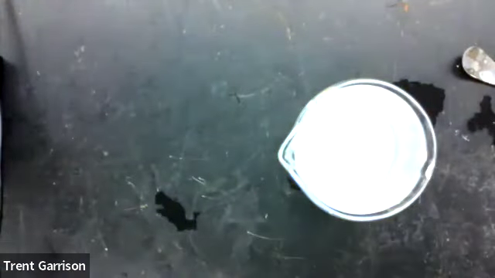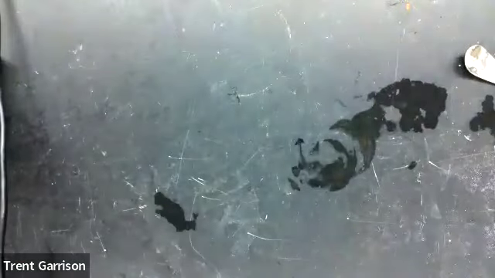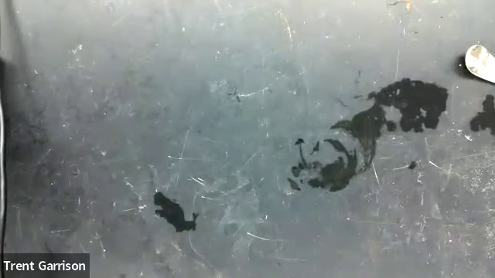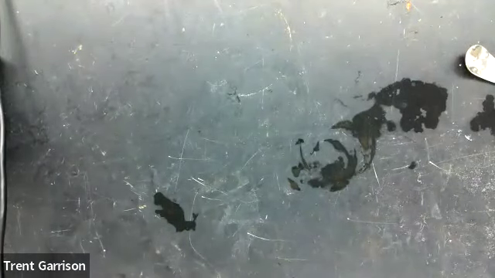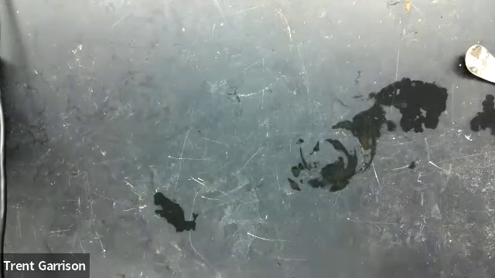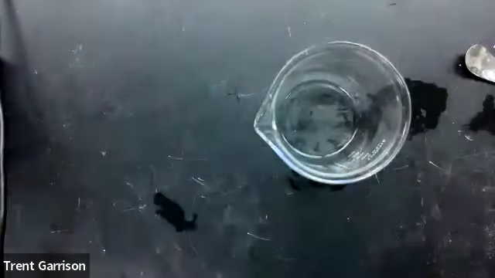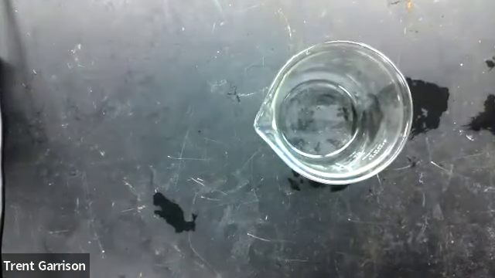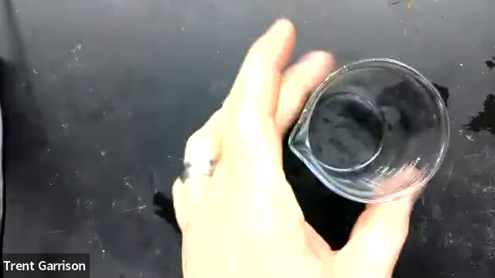All right, so that's our first evidence that something was made, a product that gets to stay in the net ionic equation. So I'm going to dump this out and start over. Let me rinse it out, and I'm going to dry my container so I don't have any residue left over. Wipe off my container here. And now we're going to start with our second reaction. So again, I start with just a little bit of water.